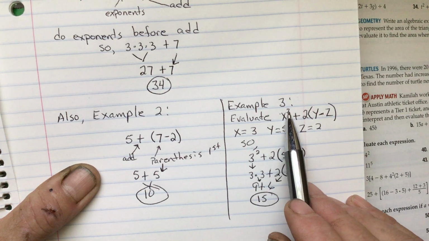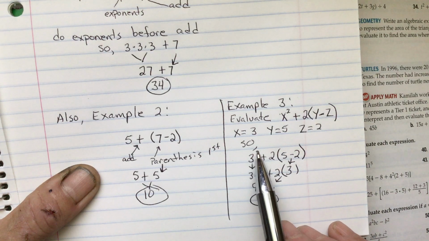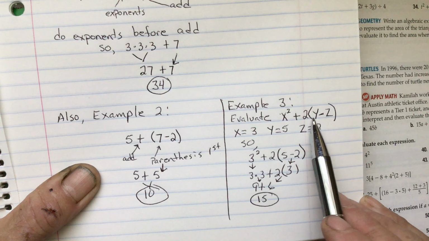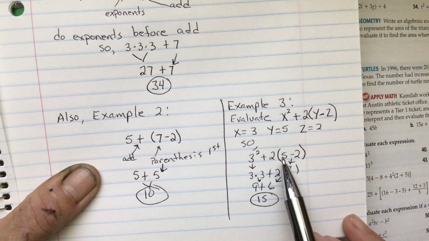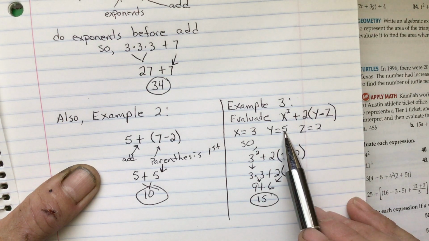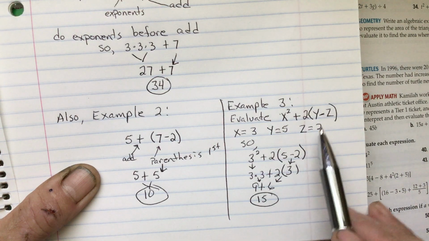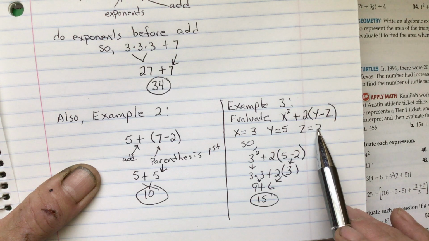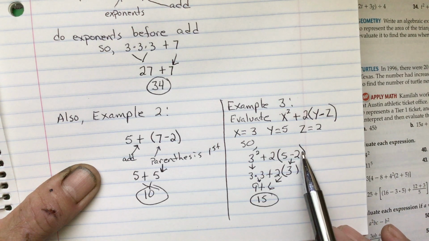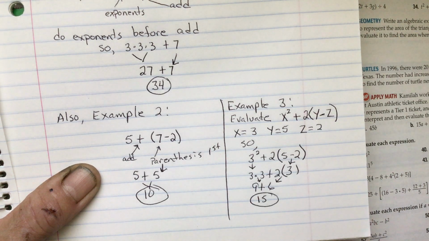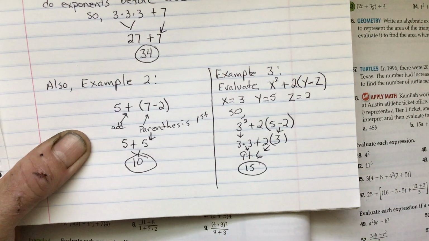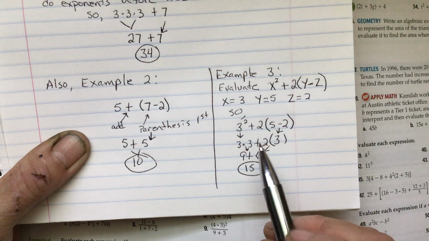So instead of x to the 2nd power, now we have 3 to the 2nd power because x is 3. Instead of y, we have a 5 in its place because y equals 5. Instead of z, we have a 2 in its place because z equals 2. So we replace all the letters with their values, and now we use PEMDAS to simplify or evaluate.